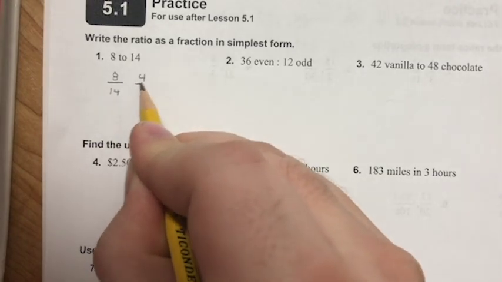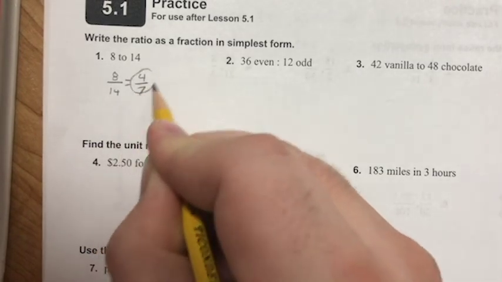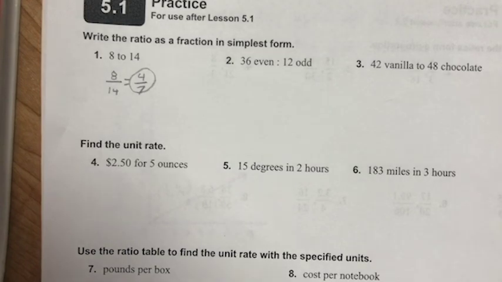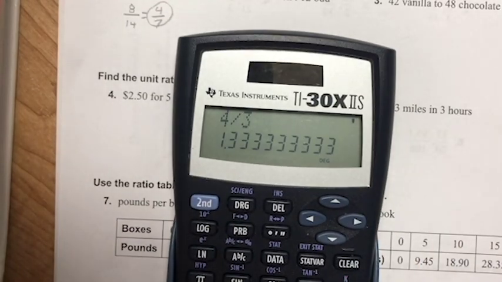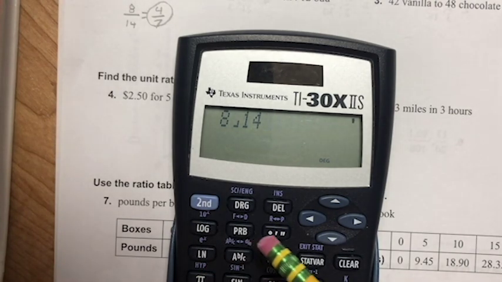That would become 4/7. So simplified as a fraction, it's 4/7. And if you don't believe me, we can do that in our calculator. We type 8 ABC 14, then use second ABC, and it will reduce it for us: 4/7.